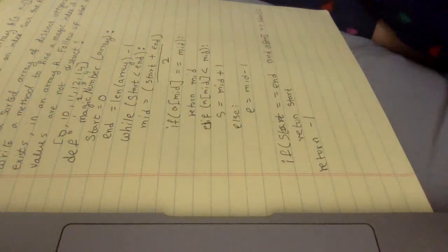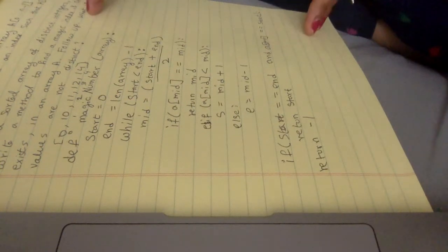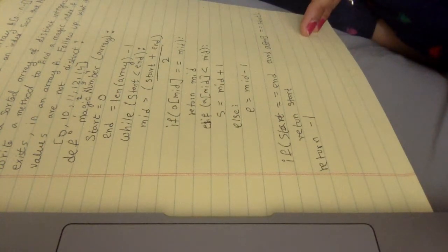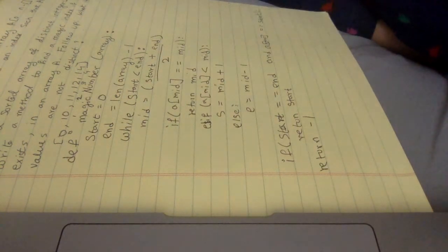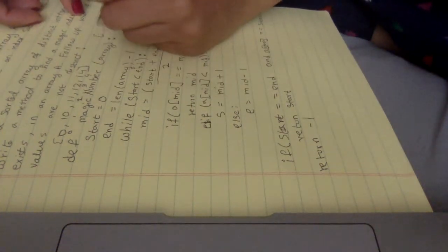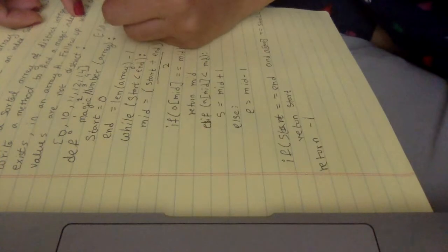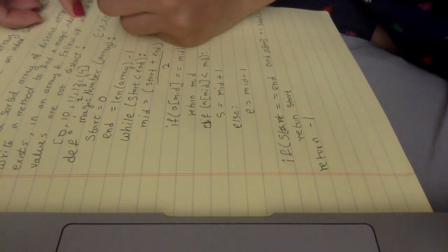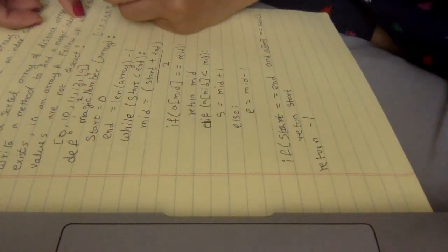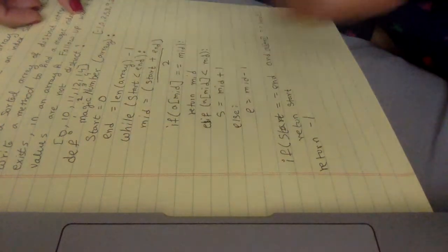So let's go through the same code with a different array. This time let's take the array minus 1, 0, 2, 5, 8, 9 and 20.